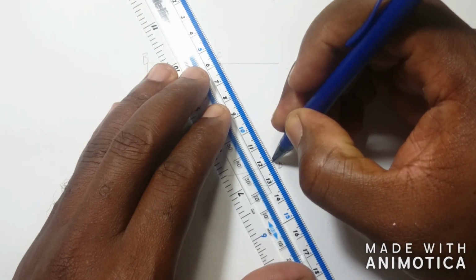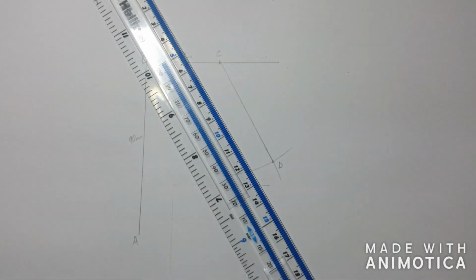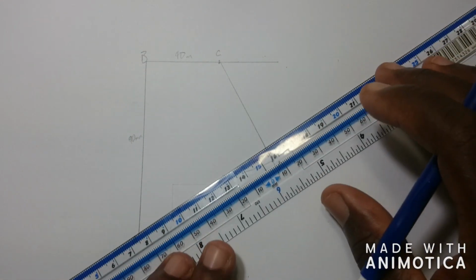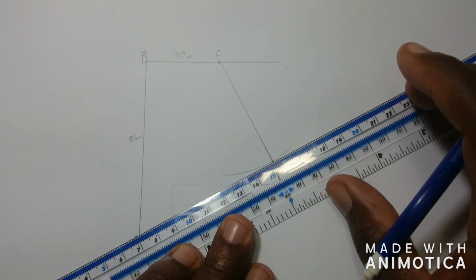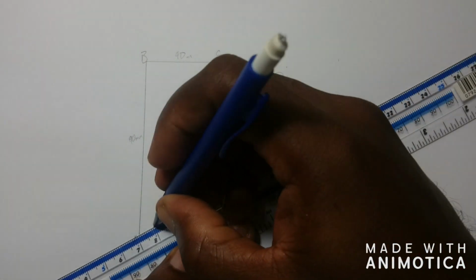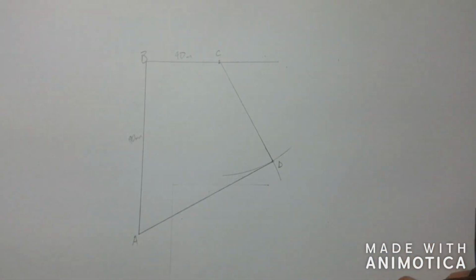Then you're going to draw a line from C to D. And then from A to D, you're just going to join it together again. There we go. Alright, so we have that.